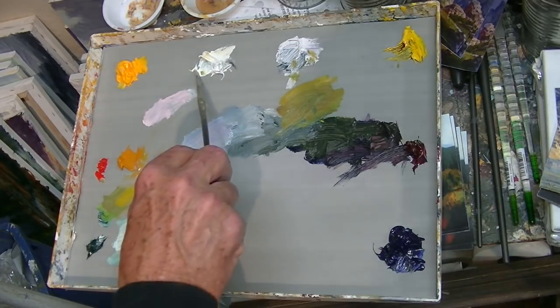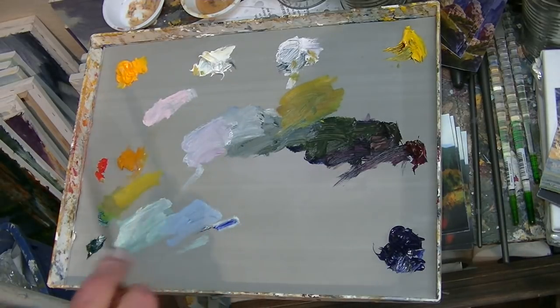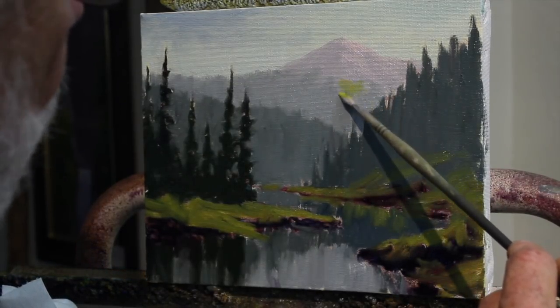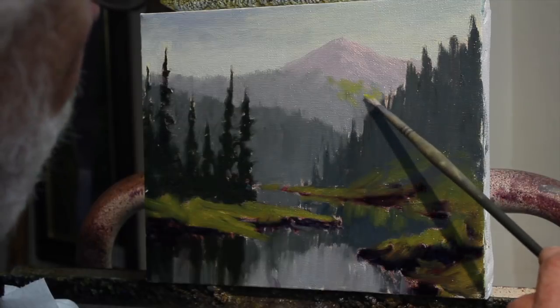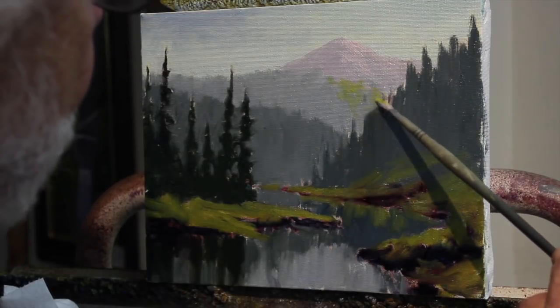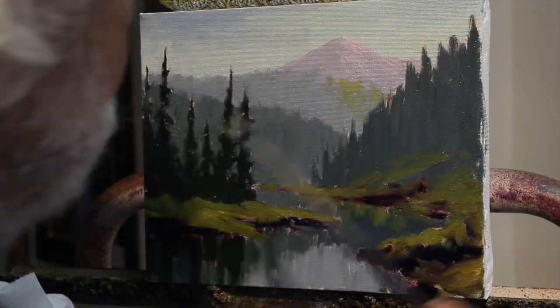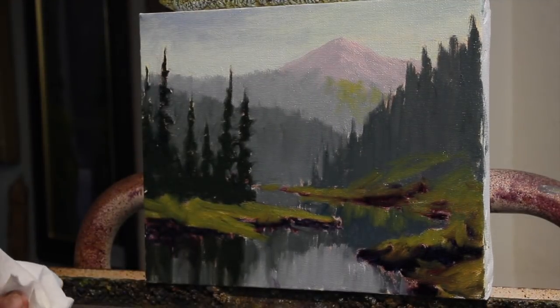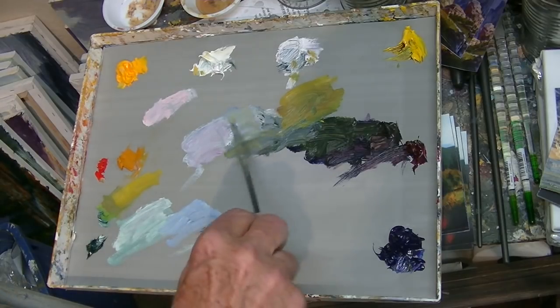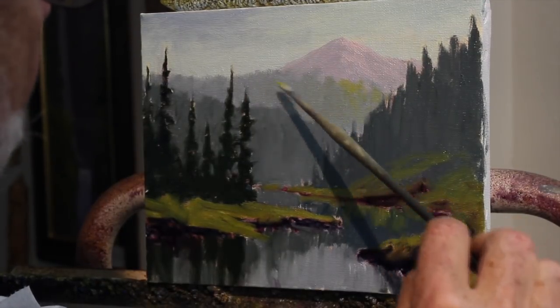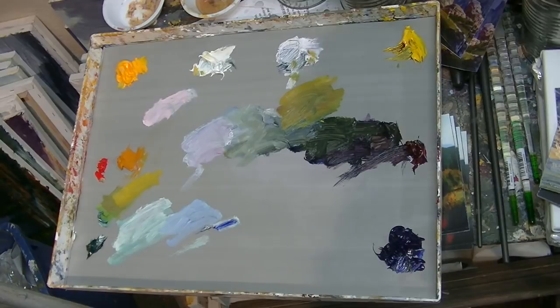Value is everything. If you violate the value system, the painting is not going to work. No amount of fussing with detail will save the painting if the values aren't right. And see, now what I'm going to do here is I've still got that highlight area just a little bit too dark. So I'm going to go ahead and I'm just going to darken this area in here a little more. See if I can. Okay, now I'm going to.